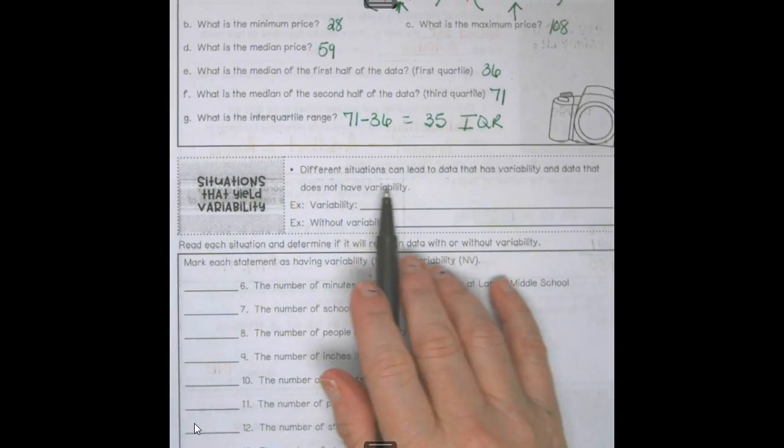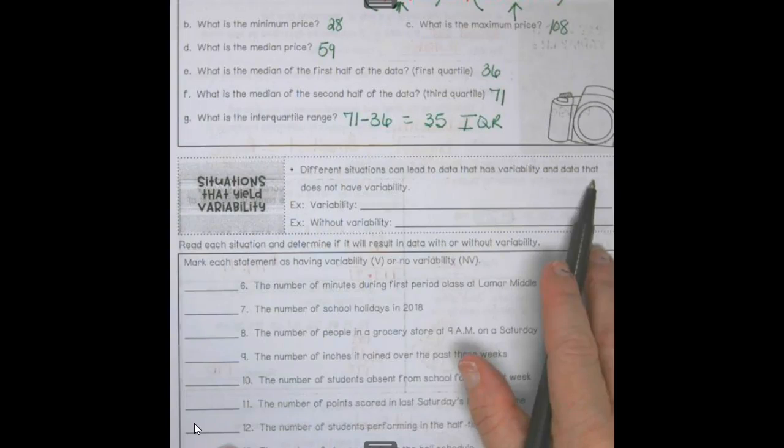Now, situations that yield variability. Meaning, this is how I think of it. If you go and you ask questions and you get a variety of different answers, it has variability. For example, if you ask 6th graders if they had a math class, they all should say yes. If you ask 6th graders if they played a sport, some will say no, some will say yes. You will have a variety of answers. So different situations can lead to data that has variability and data that does not have variability.